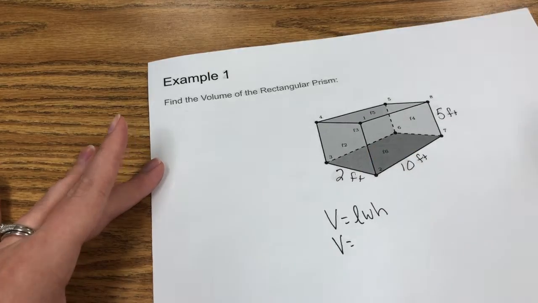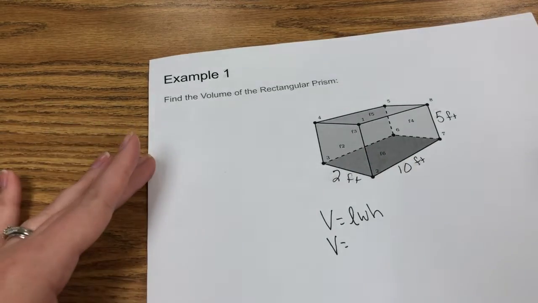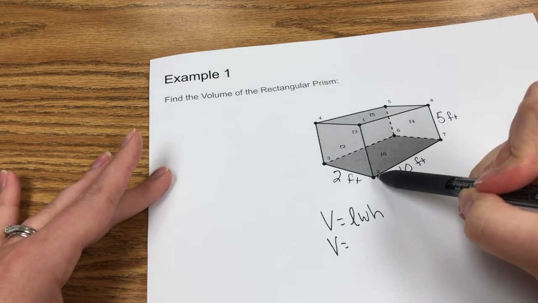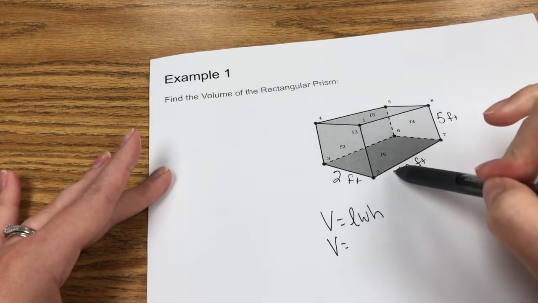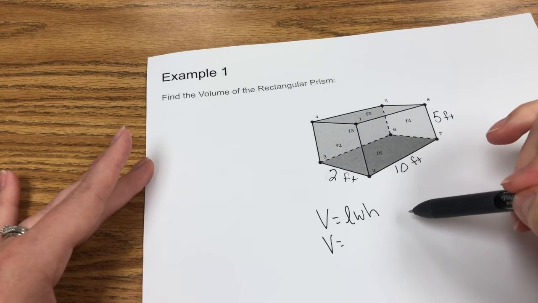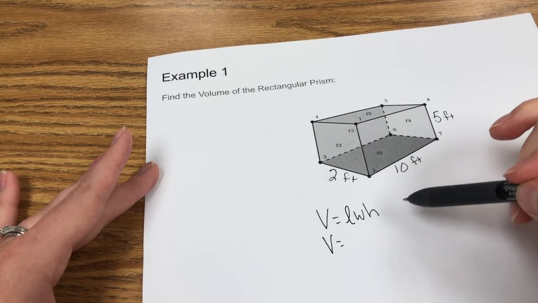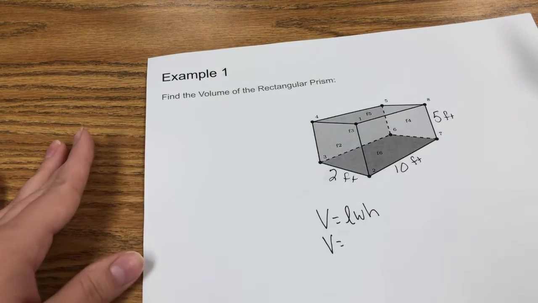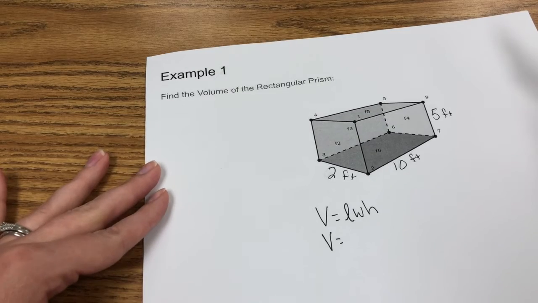We don't know the volume because that's what we're trying to find. So then we have the length. Now, if I was looking at this rectangle here, the length could be here. But remember, the commutative property of multiplication says it doesn't matter which order you multiply, you're still going to get the same product.